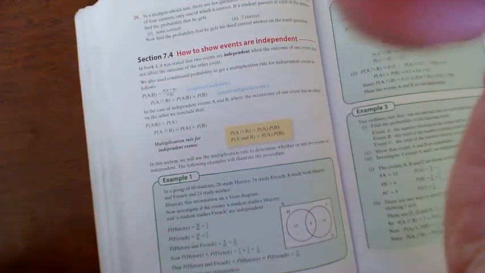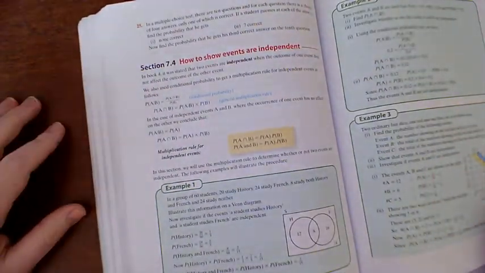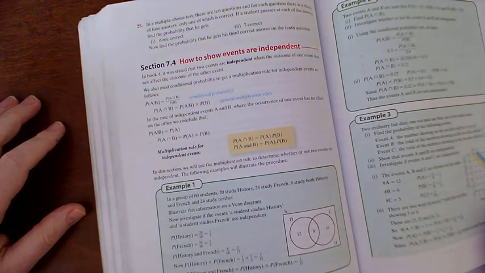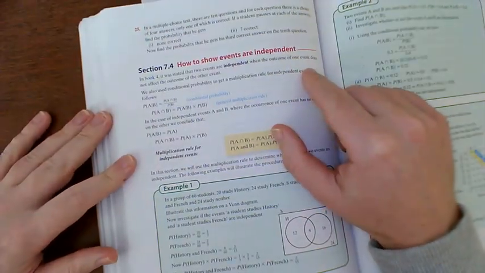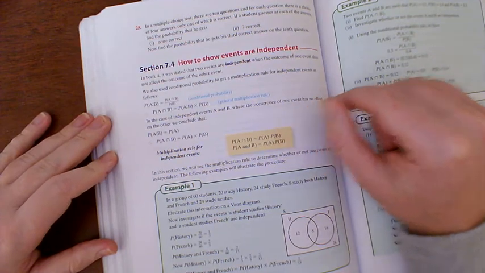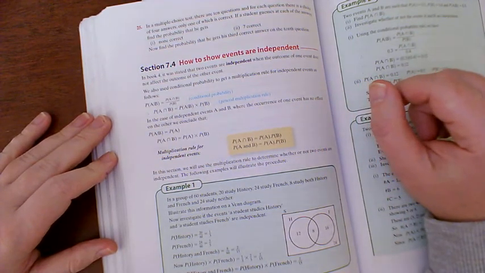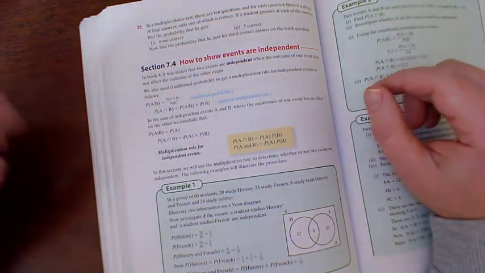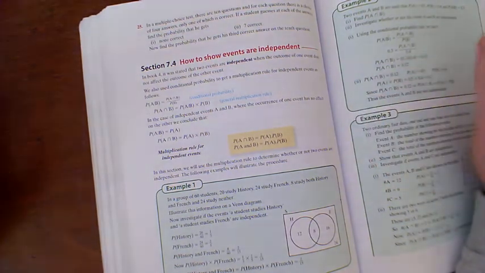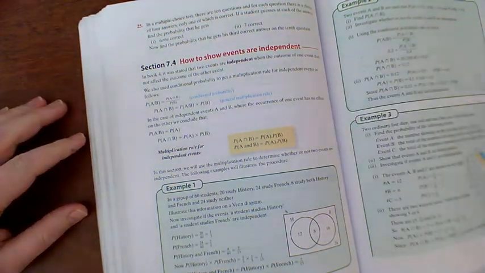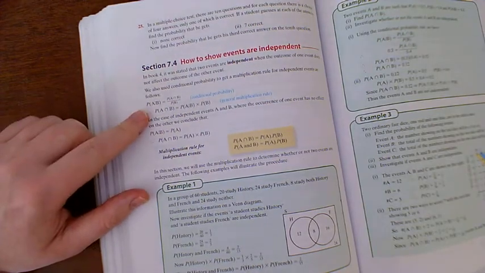Okay, section 7.4, how to show that events are independent. What does independent mean? That the outcome of one doesn't affect the outcome of the other. Like we were doing before, if there are two events happening, the first one doesn't affect the second one, or sometimes they do affect. So if they don't affect each other, they're independent. Now they're going to go back to conditional probability.